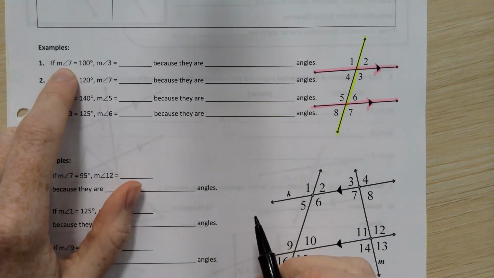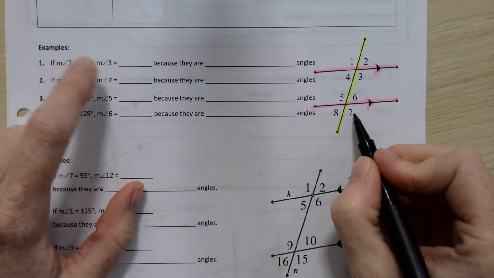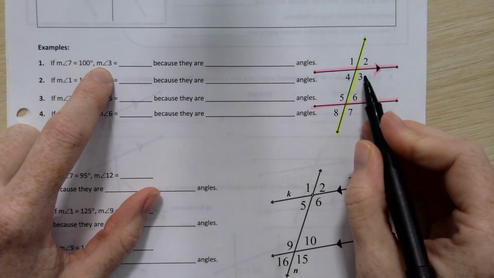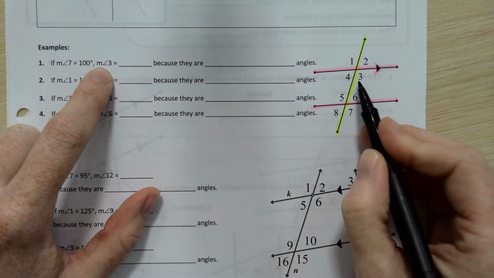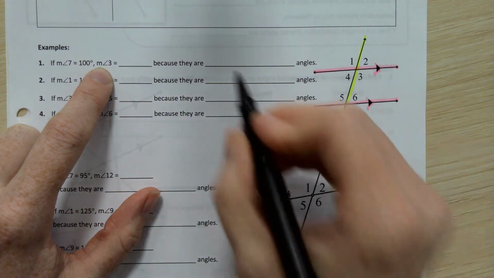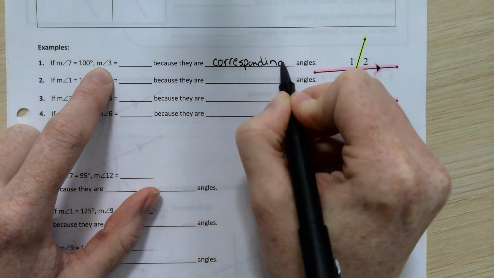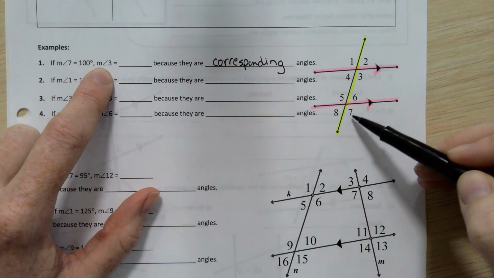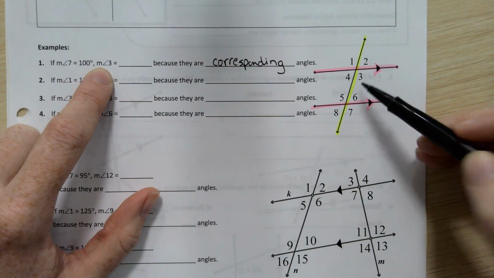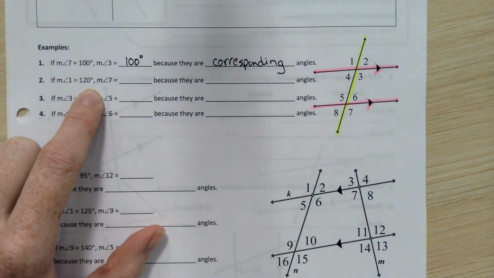If angle 7 is 100, so this angle down here is 100, angle 3 is the request. Same side of the transversal. 7 is exterior, 3 is interior. So I actually start by figuring out what kind of angle they are. They are corresponding. And then I think back to what's true when lines are parallel. Corresponding angles are congruent. So that tells me that this angle's measure will match and be 100 degrees.